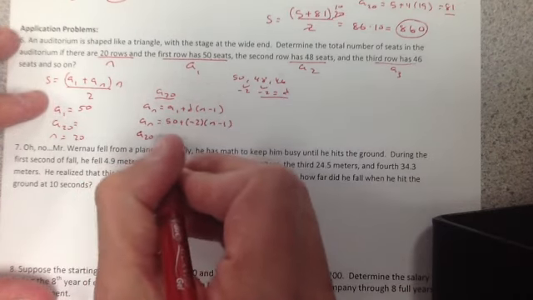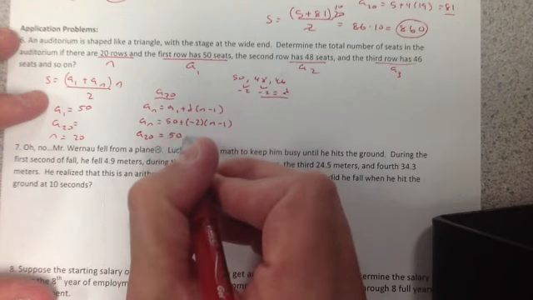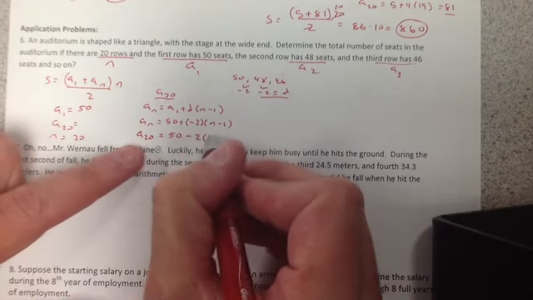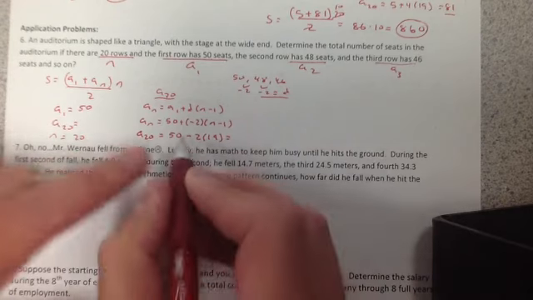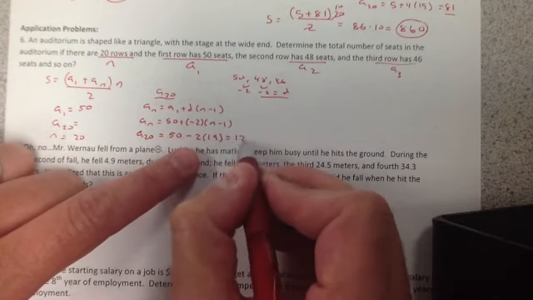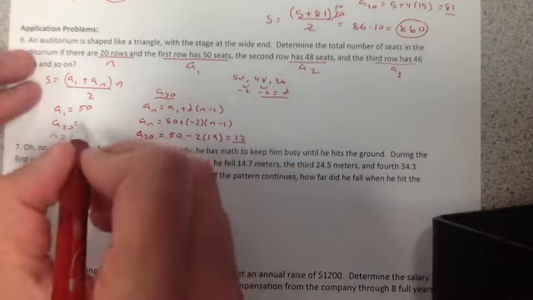So to get the 20th term, we get 50. I'm just going to write this as minus 2 times 19. And that's 50 minus 38, which is 12. So in the last row, there are 12 seats.